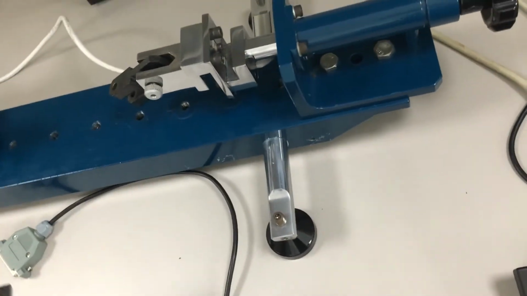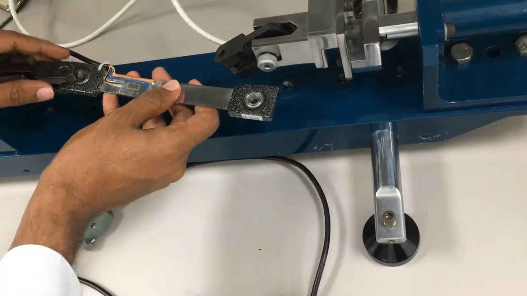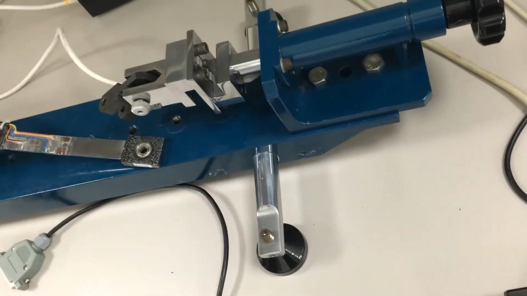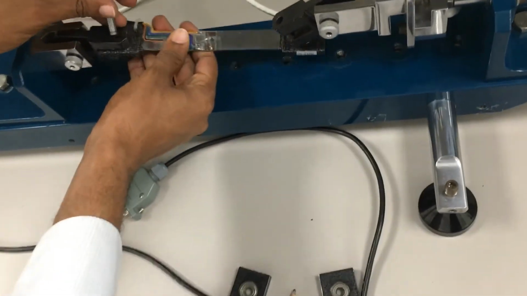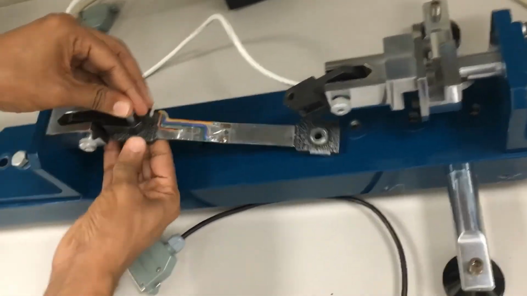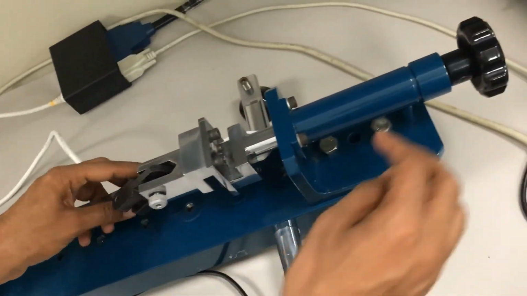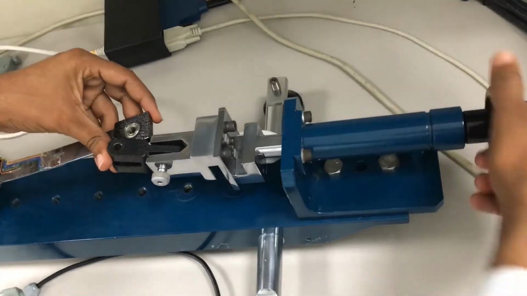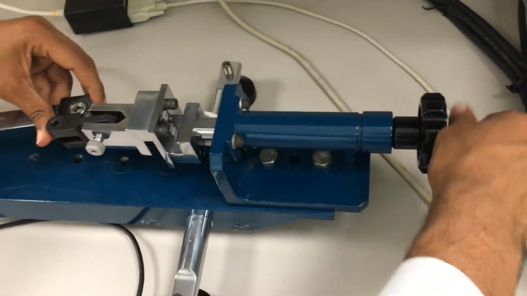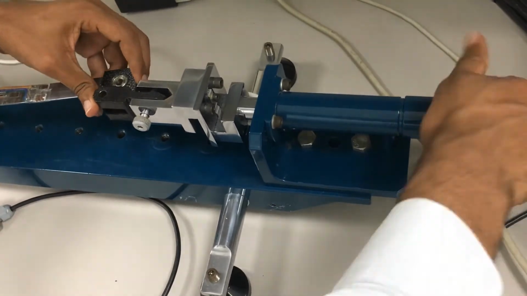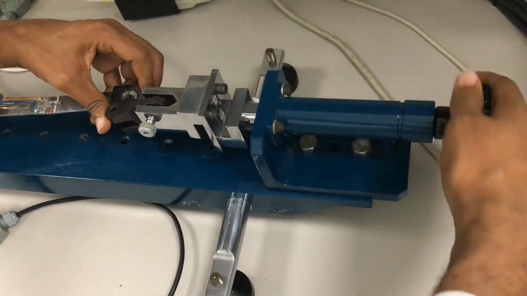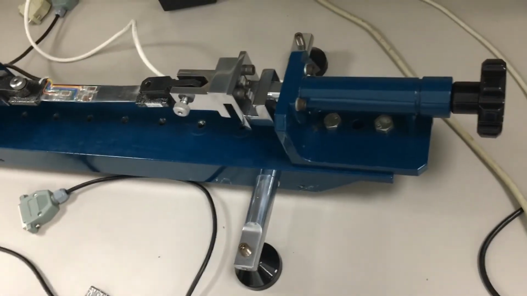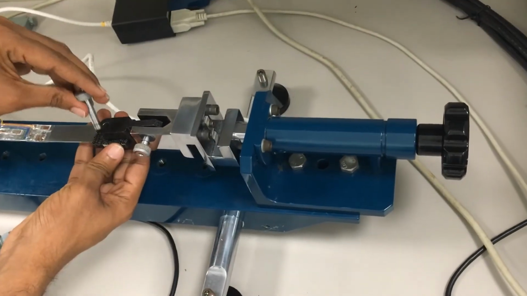Good. And this is our specimen. Now what are the bins? This is bin number 1. Good. And this is bin number 2.